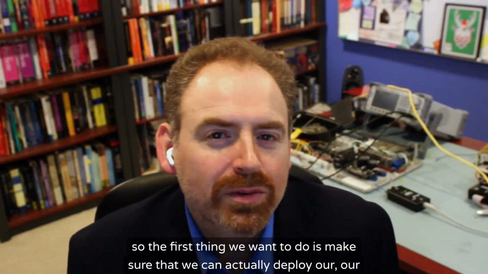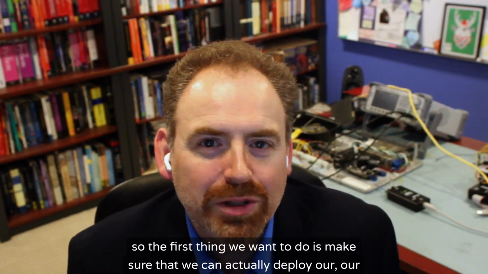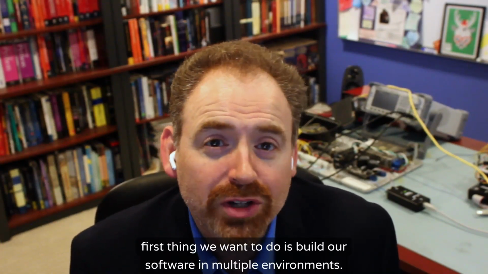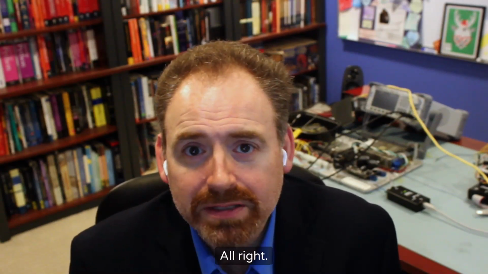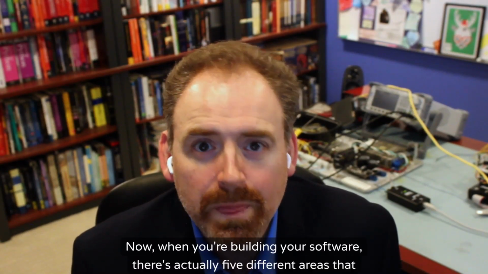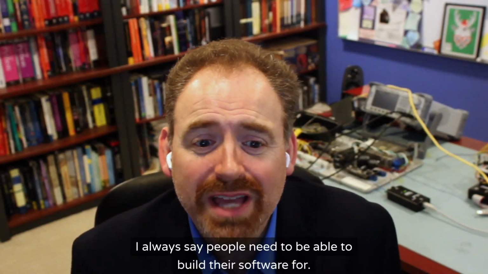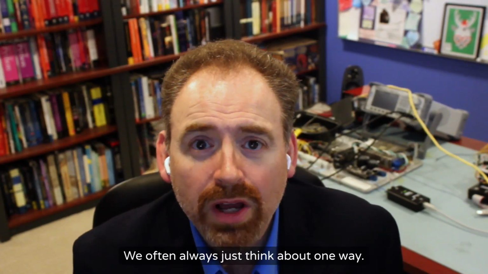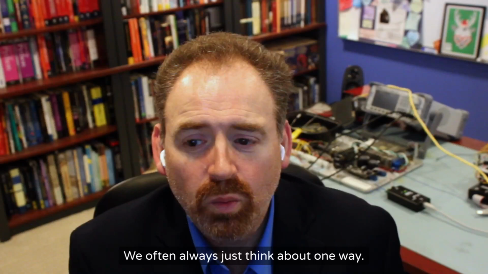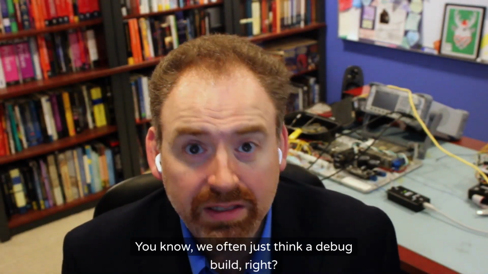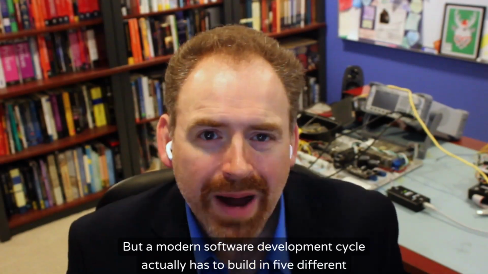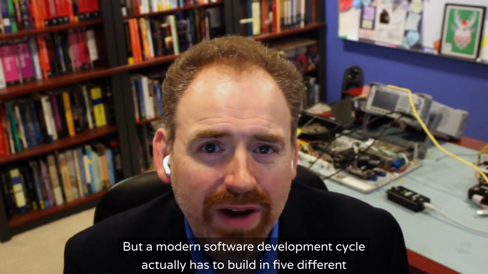So the first thing we want to do is build our software in multiple environments. That's the first job that we have to do. Now, when you're building your software, there are actually 5 different areas that I always say people need to be able to build their software for. We often just think about one way, a debug build, right? But a modern software development cycle actually has to build in 5 different ways.